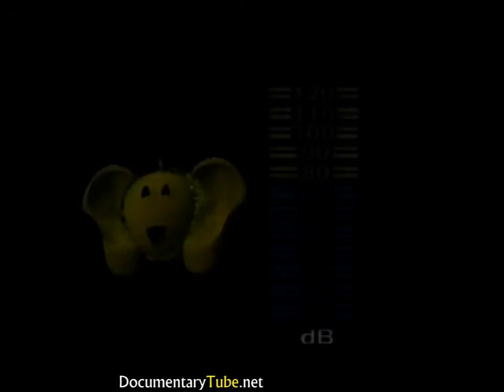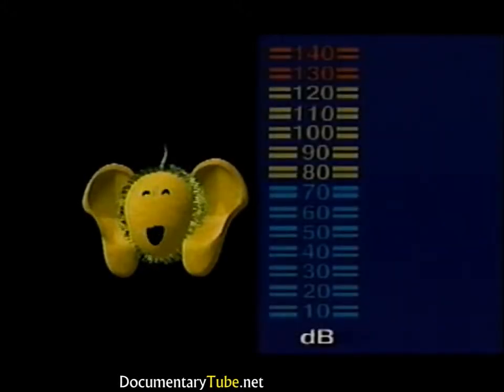Here's an example of a sound becoming twice as loud. We start with the first sound, complex noise.